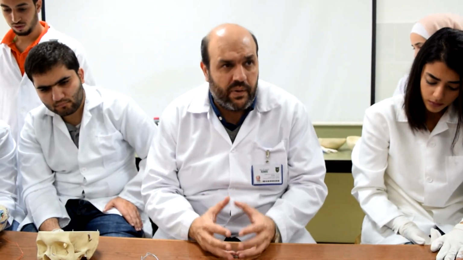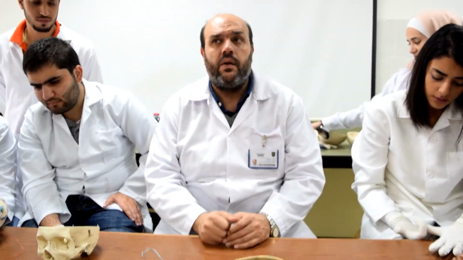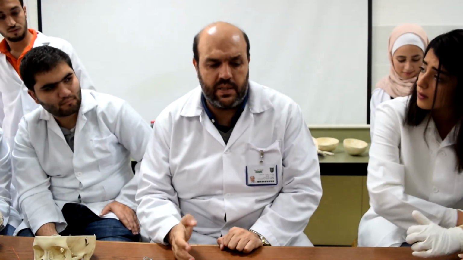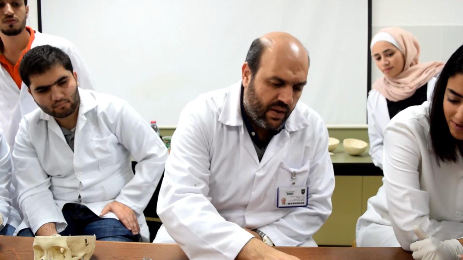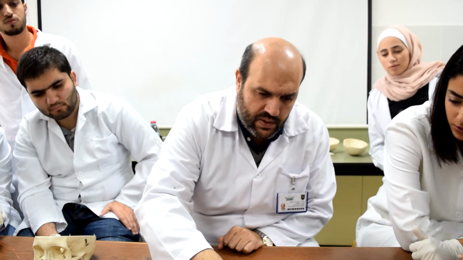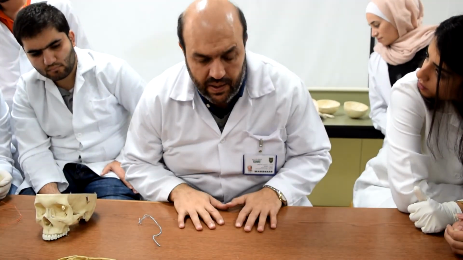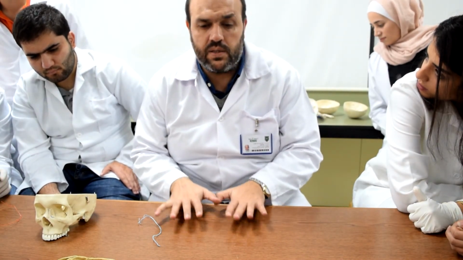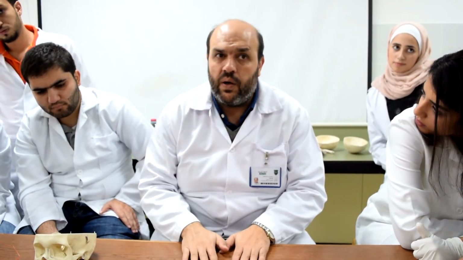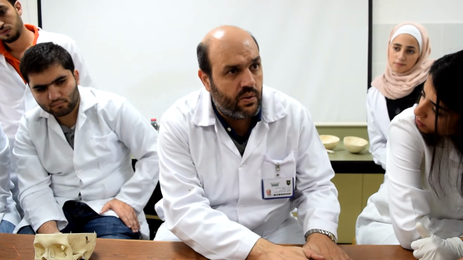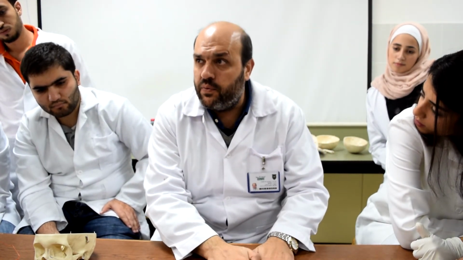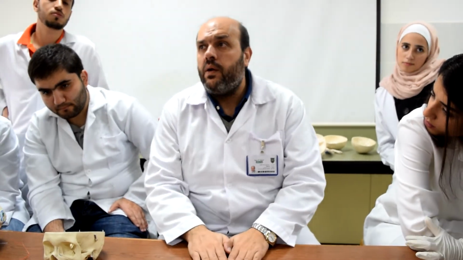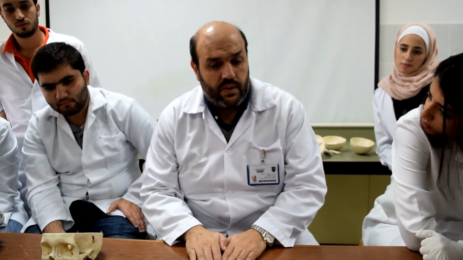So how many foramina do we have in the middle cranial fossa? I don't want you to memorize them. The easiest way to memorize them: superior orbital fissure, rotundum, oval, spinosum, lacerum, carotid. But this is not the idea. The idea is to understand how we transmit structures from the middle cranial fossa to either the orbit, through superior orbital fissure, the pterygopalatine fossa, or the infratemporal fossa.